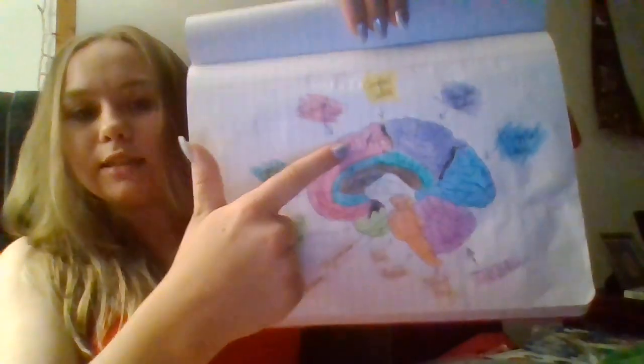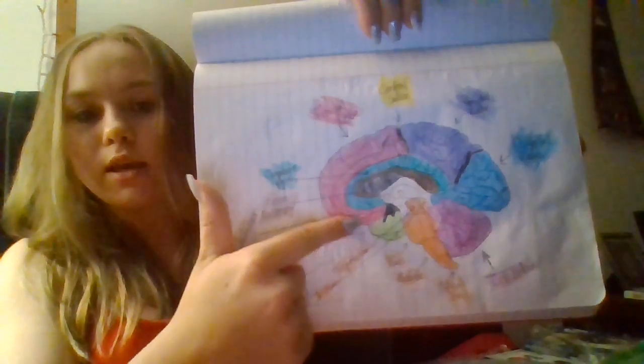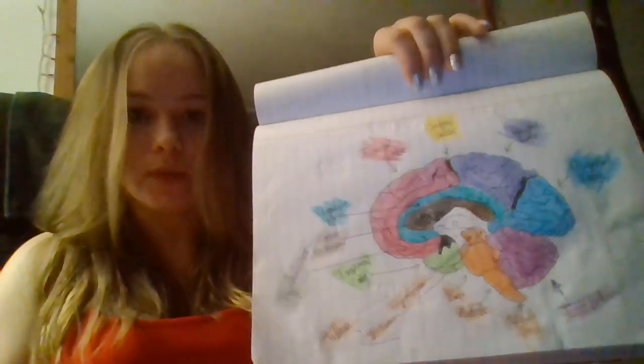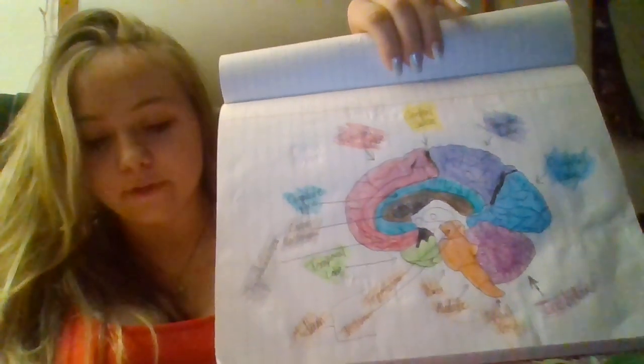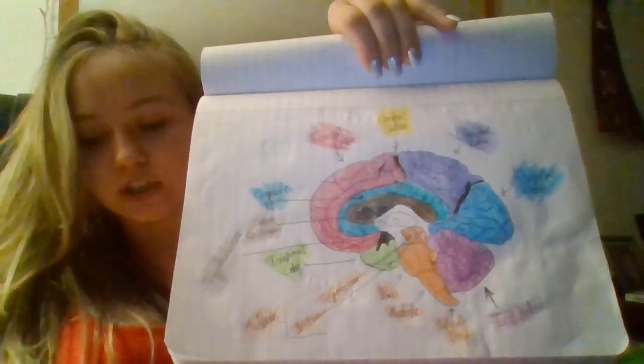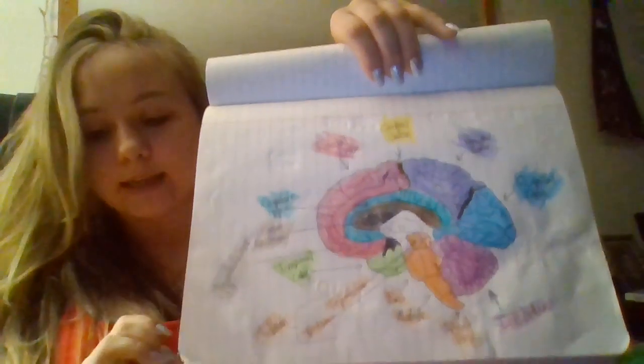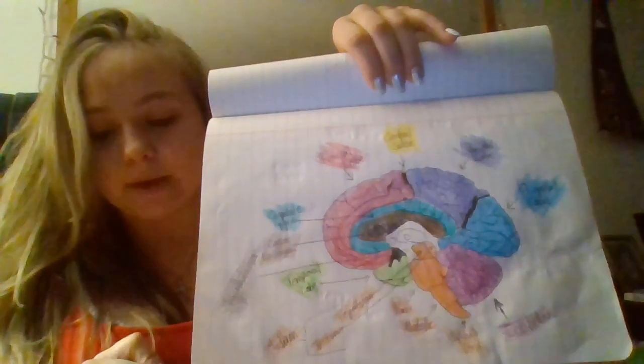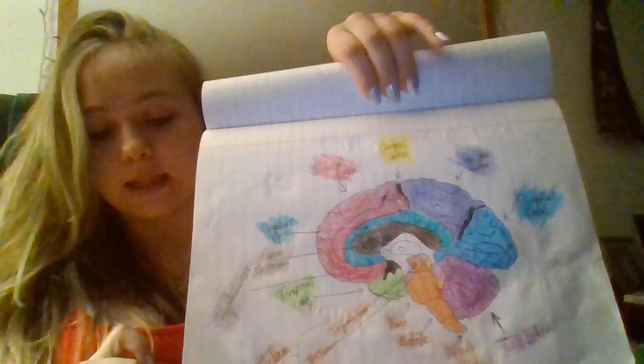So first up, we are going to be doing the frontal lobe. Computer issues. Okay, so the frontal lobe is this big red area right here. This is the largest lobe of the brain, located in the front of the cerebral cortex, responsible for a wide range of functions, including motor control, executive functions like planning, decision making, and aspects of personality and social behavior.